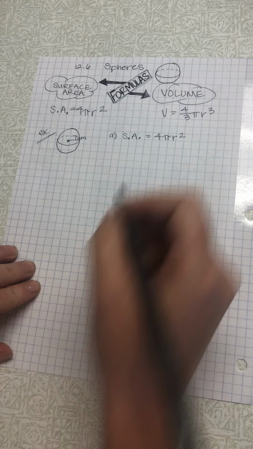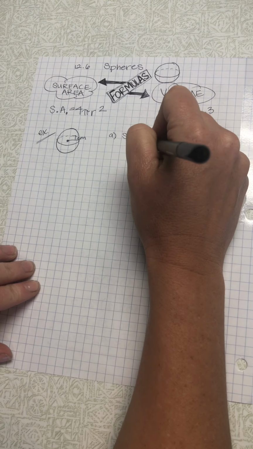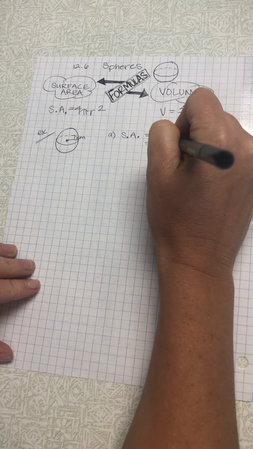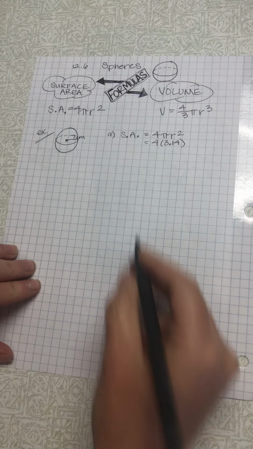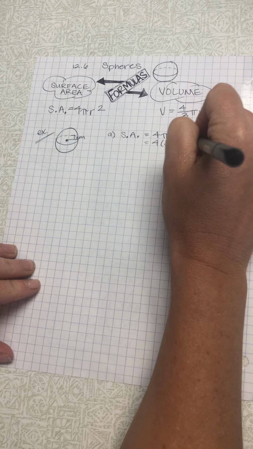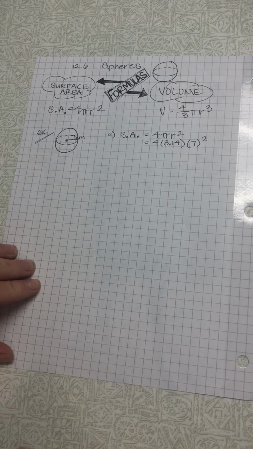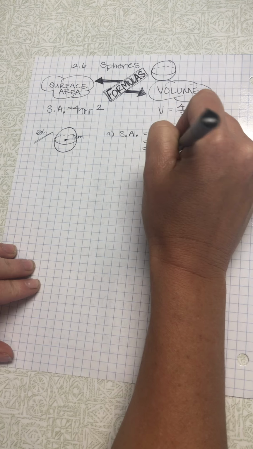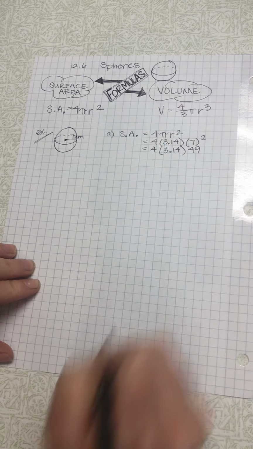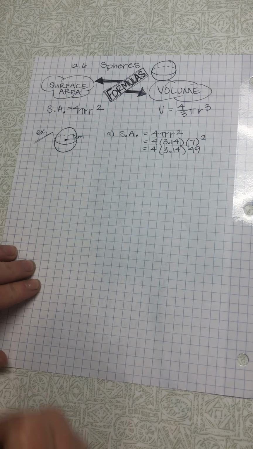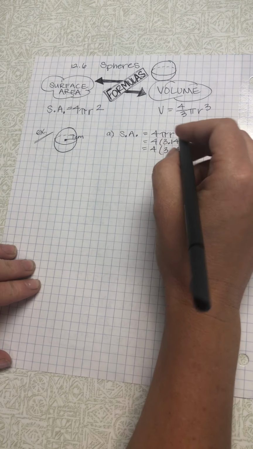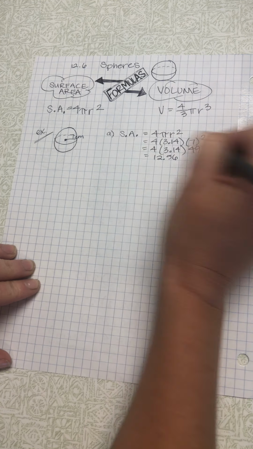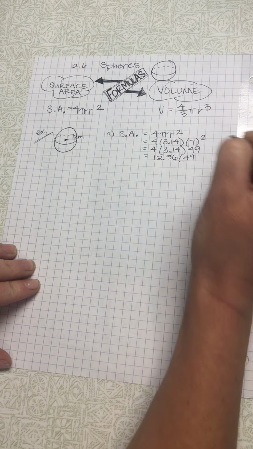So when I sub in those numbers, that means 4, I'm going to leave the same. Pi is 3.14. The radius is 7, and I need to square it. So 4 times 3.14 times 49. If I do the first two, 4 times 3.14, I know that's 12.56 times 49. I don't know that.